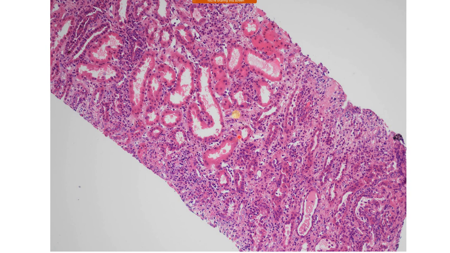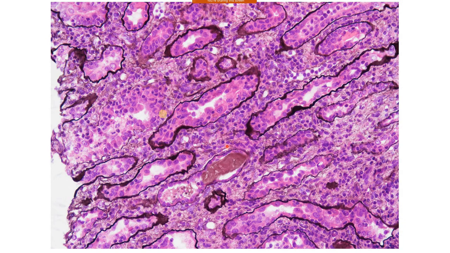Here's another area. You see some edema in the interstitial area and also some lymphocytic inflammation in the interstitial area. And some tubulitis here, lymphocytes within the tubular epithelial cell layer. Here, lots of inflammation, severe inflammation in the interstitial area and also tubulitis here. Here you see the lymphocytes.